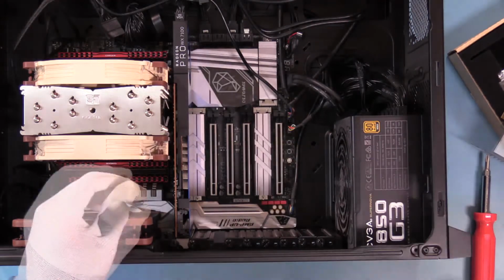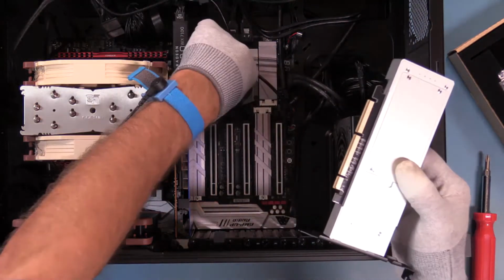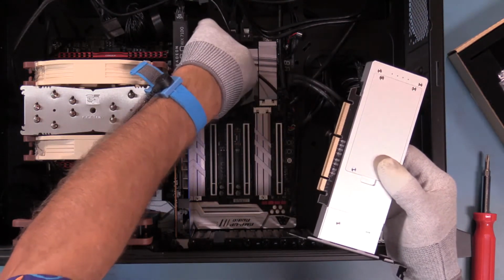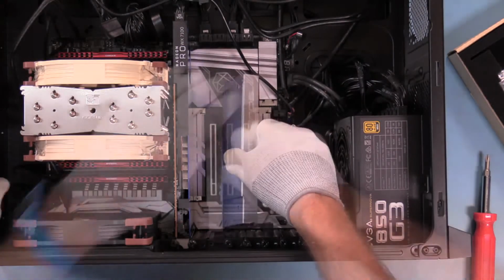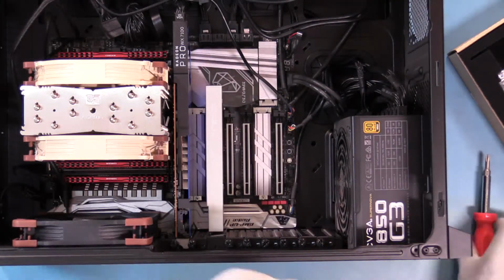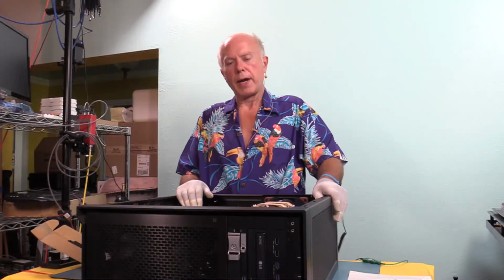Pull the blank out. Now we'll take this card, set it in, make sure the lock back here is open. Pull that down. Away we go. Heard it lock in. We'll put the screw back, secure it. We should be ready now to power up the smoke test, make sure everything's functioning.